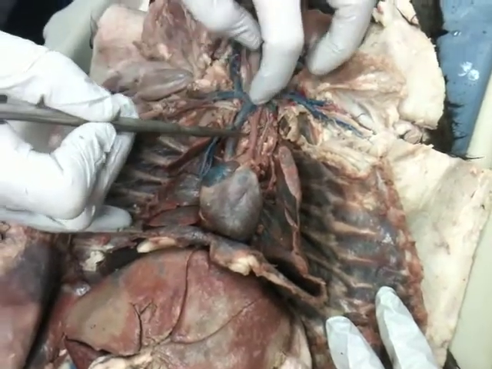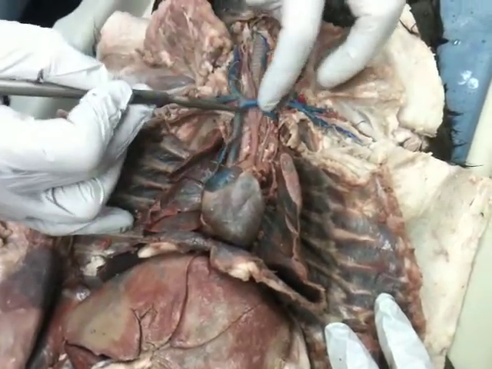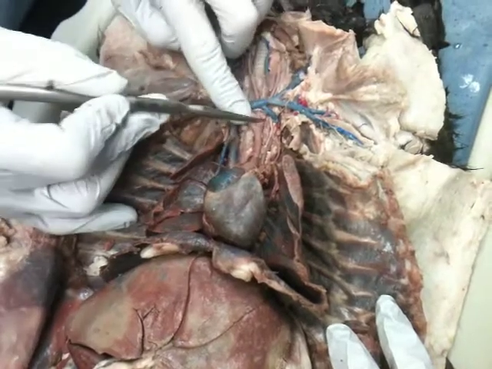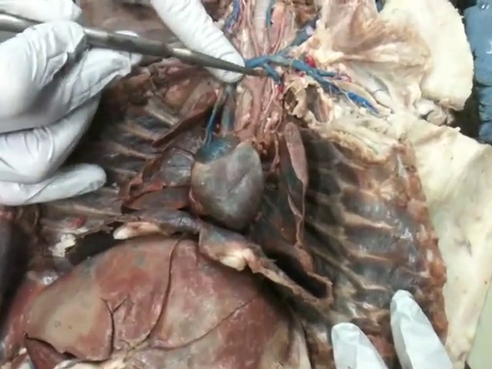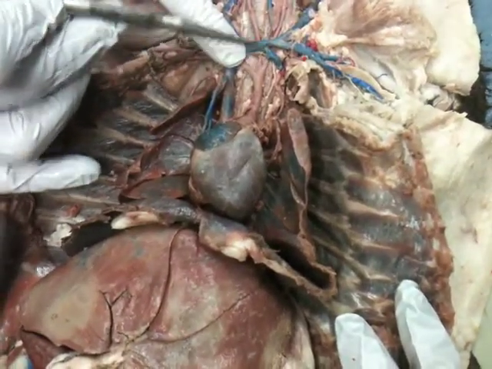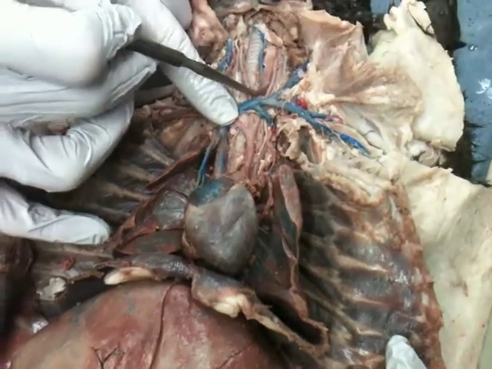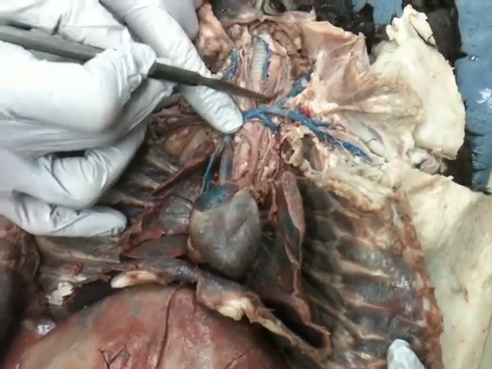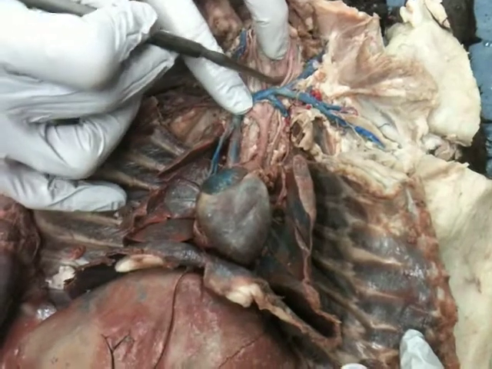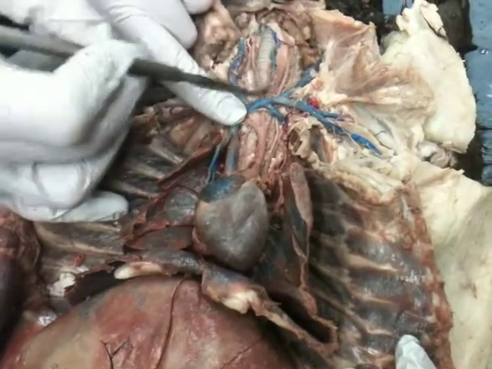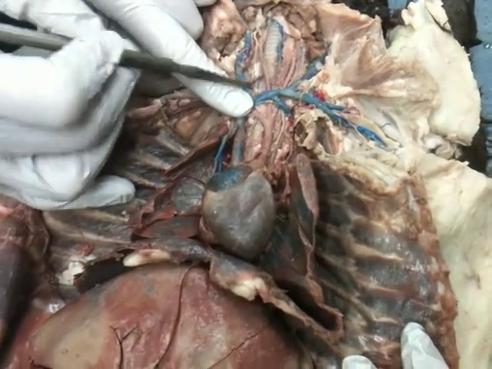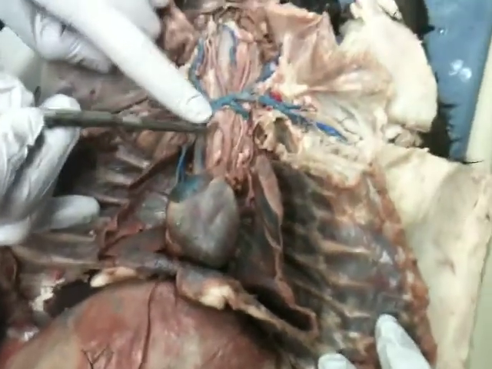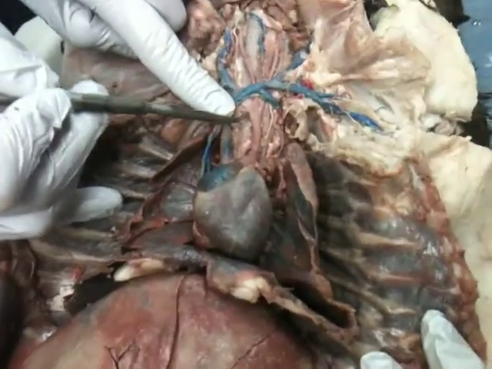The brachiocephalic artery will divide into three parts. We have the left and right common carotid. You need all those terms. Here's our left common carotid, along with some nerves. Left common carotid, right common carotid. The third branch is the subclavian.